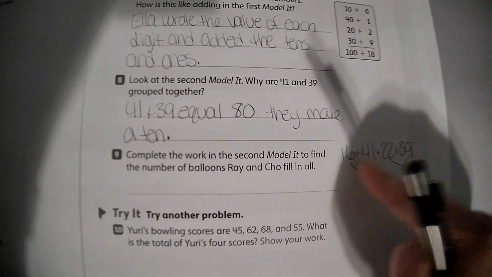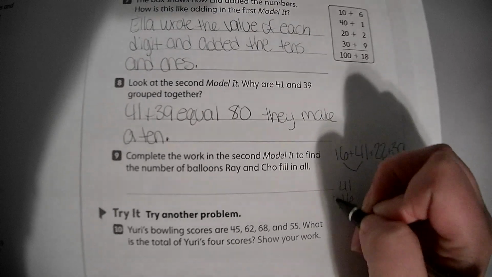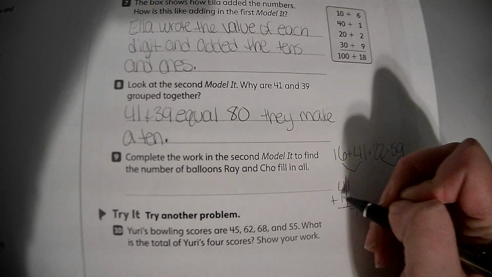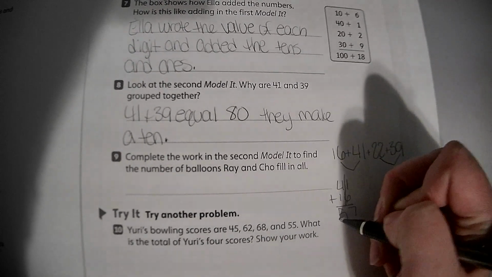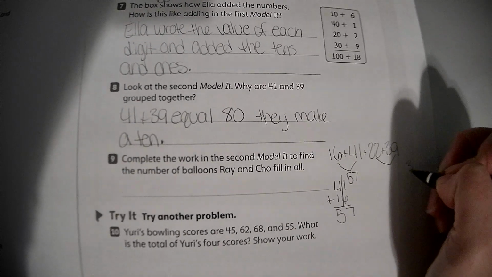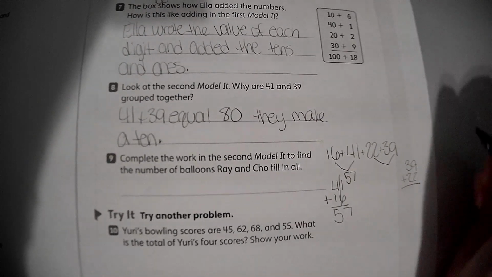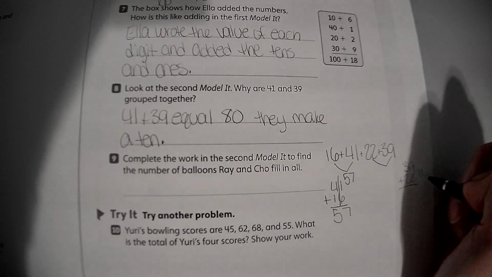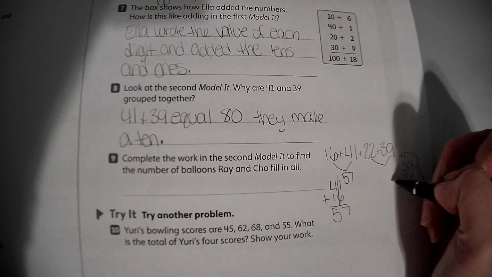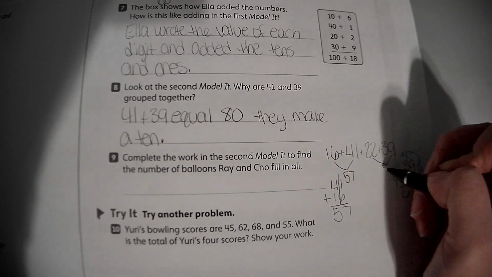Okay? So let's do this one first. 41 on top because it's bigger. 16 on bottom, it's smaller. Add. What's 1 plus 6? Good. 7. 4 plus 1 is 5. So the answer to the first one is 57. Let's do this one. 39 is bigger. Plus 22. What's 9 plus 2? 11. 1 on the bottom, 1 on the top. 1 plus 3 is 4. 4 plus 2 more. 6. So the answer to this one's 61.